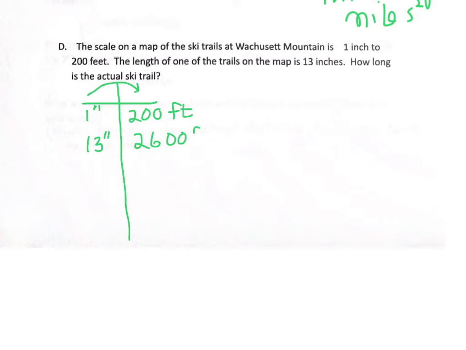For question D, it says the scale on a map of the ski trails at Wachusett Mountain is 1 inch to 200 feet. If the length of one of the trails on the map is 13 inches, how long is the actual ski trail? Well, we could make our famous T-chart here. 1 inch represents 200 feet. Then if one of the trails on the map is 13 inches long, how long would the actual length be? Well, to go from here to here, I'm multiplying by 200. So if I do 13 times 200, I get 2,600 feet.